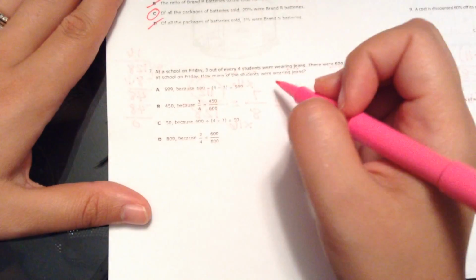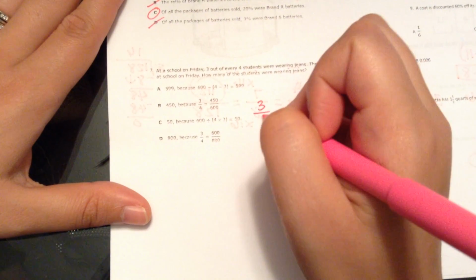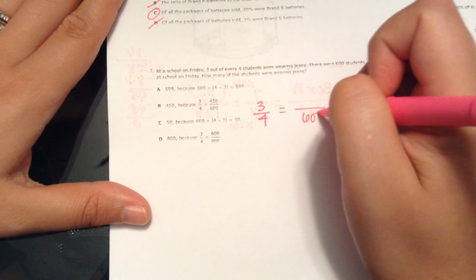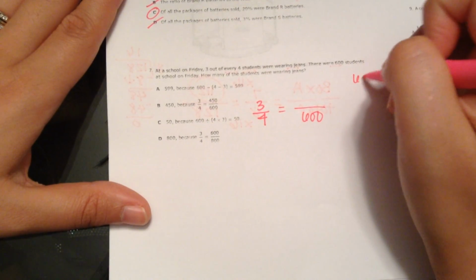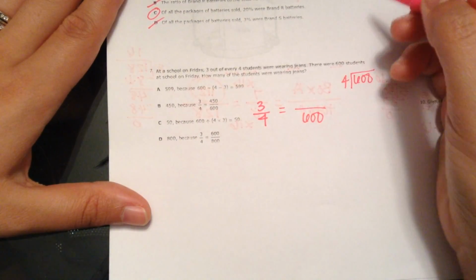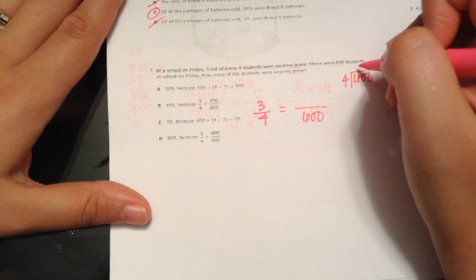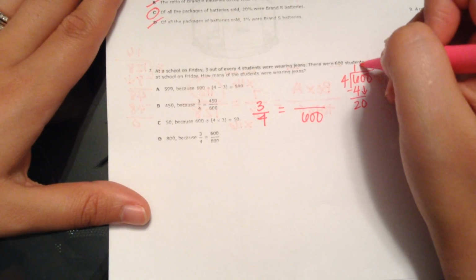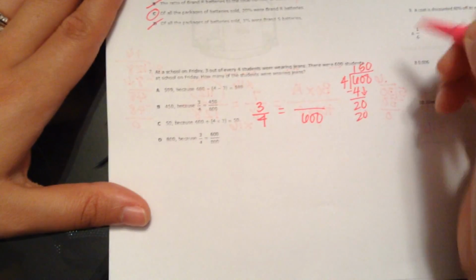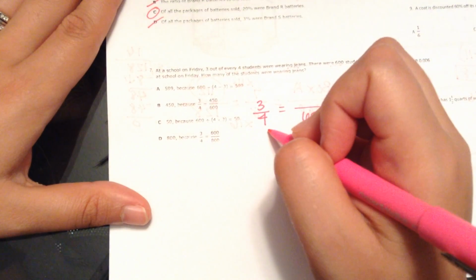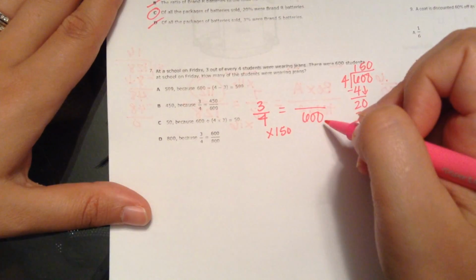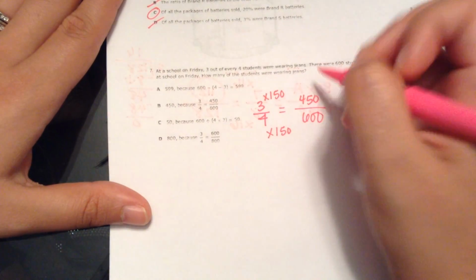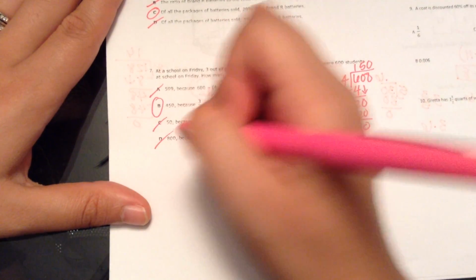For number 7, it says 3 out of every 4 students wear jeans. If there are 600, so I'm trying to get to 600. So I'm going to divide 600 divided by 4. Okay. So that's going to be 1, subtract, write down the 2, it's 5, add a 0. Okay, so 4 times 150 is 600, so 3 times 150 is going to be 450, which is letter B.